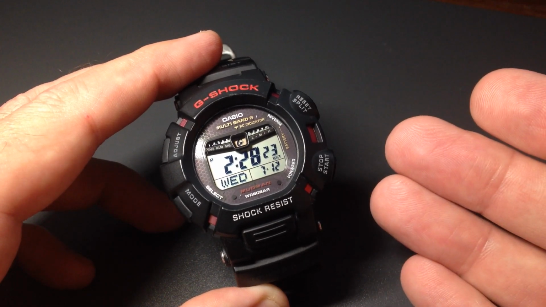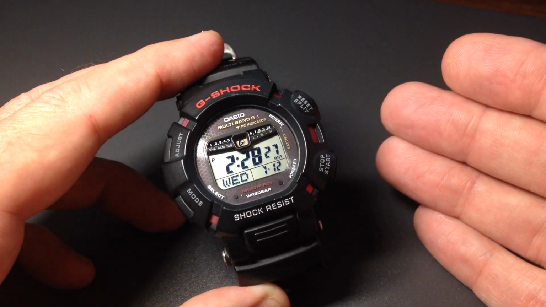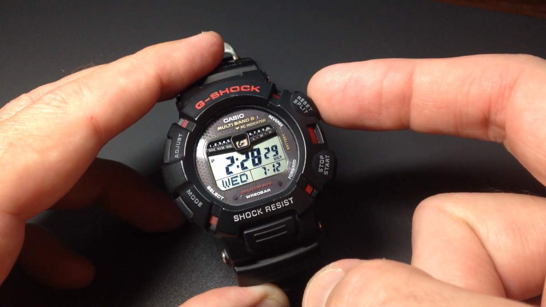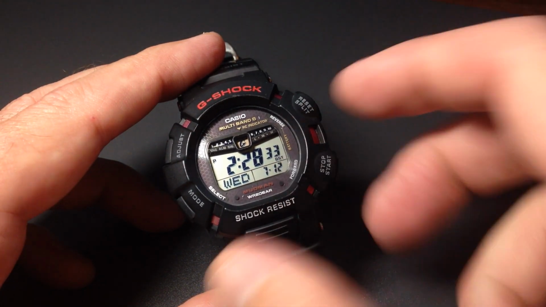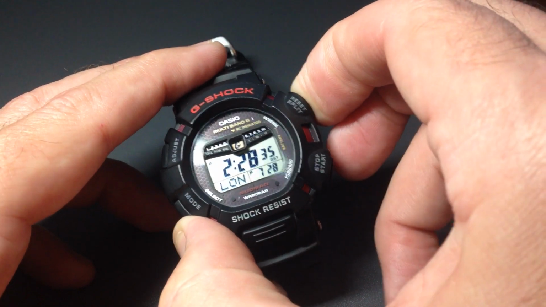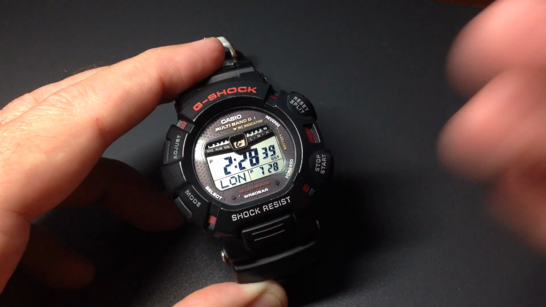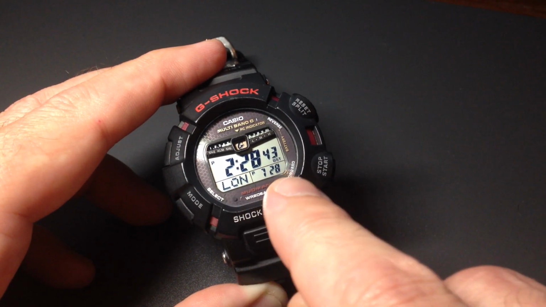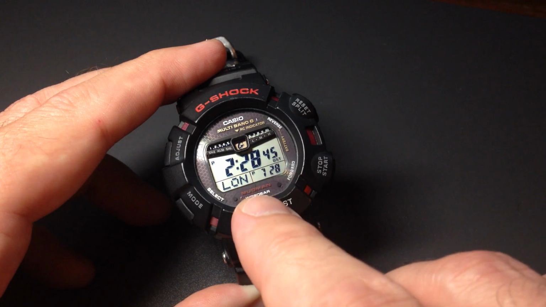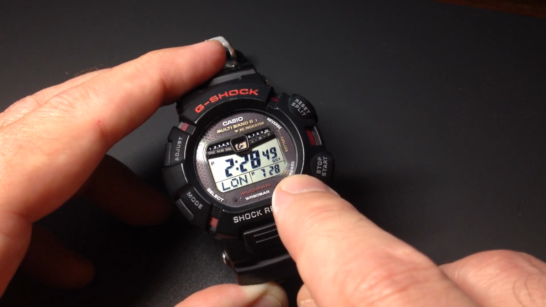It's similar to the world time view, except you're in your regular time mode, so you can see both your world time and your current time. The way we go to our dual time view is we're going to simply press the top right button while we're in our time mode. It's a simple toggle. If we press that, it switches our view, and now instead of seeing Wednesday in my current date, we see my world time date and time. I'm sorry, my world time value, which is London, and the world time, which is 7:28 p.m.